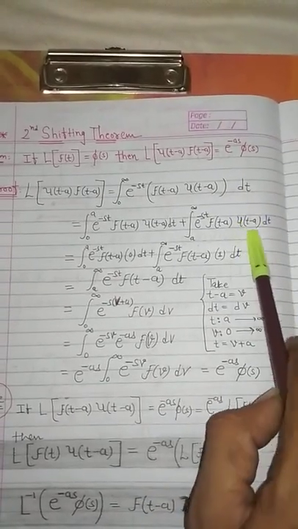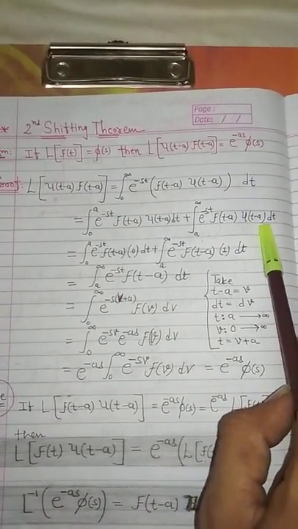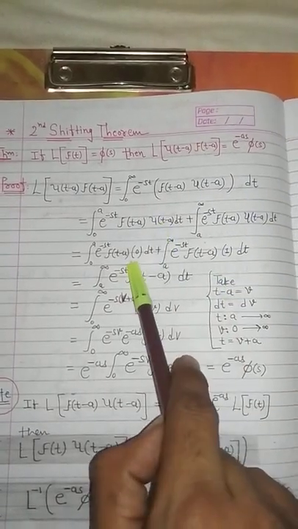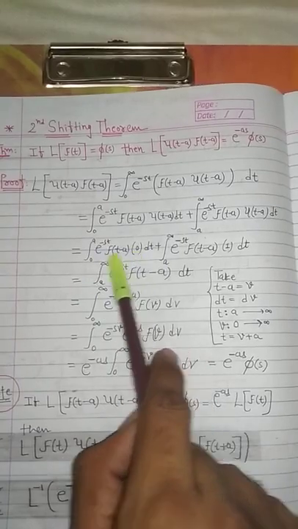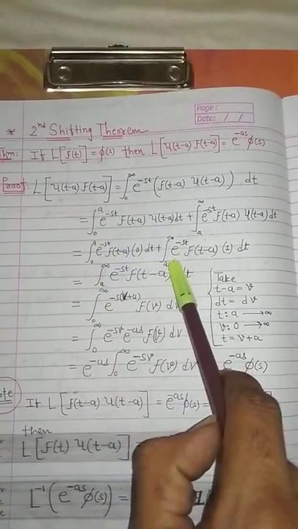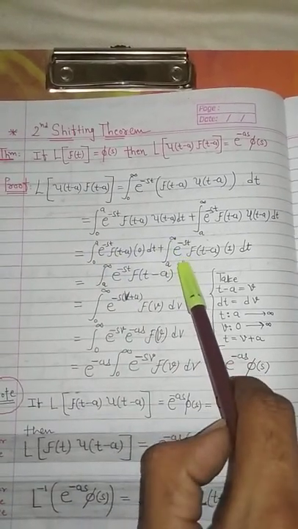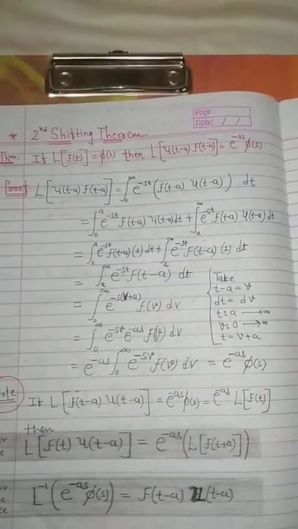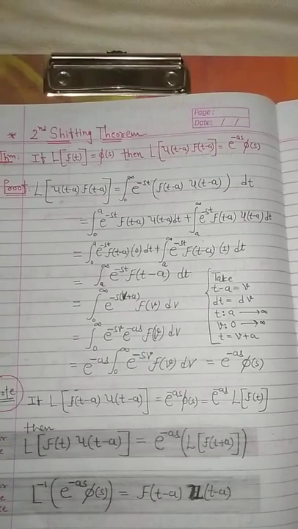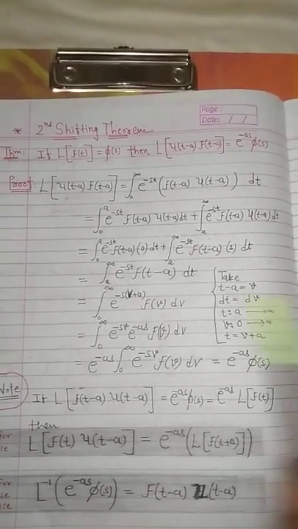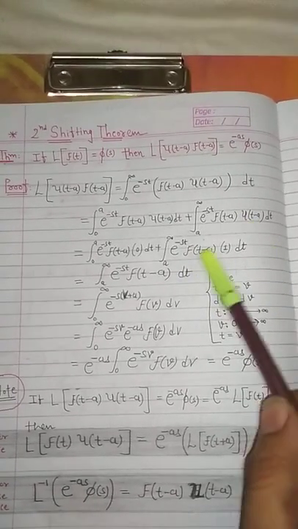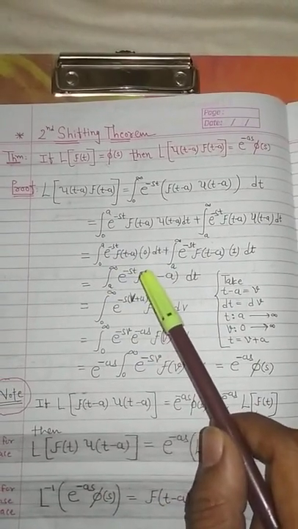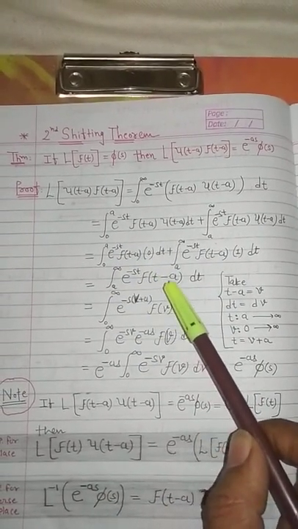In this part the unit step function u of t minus a will be 1, so I am writing 1 here, and the earlier part is 0. The integration of that part is 0, and we have only integration a to infinity e raised to minus st f of t minus a into 1.